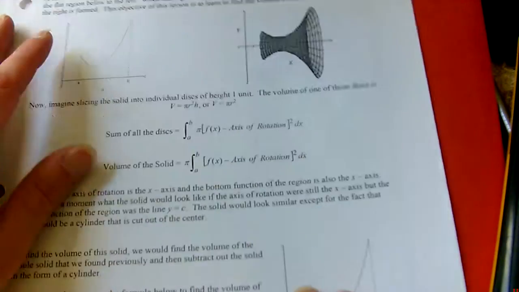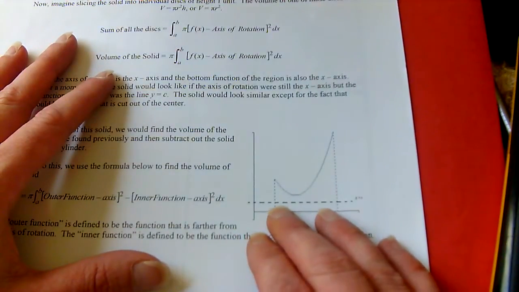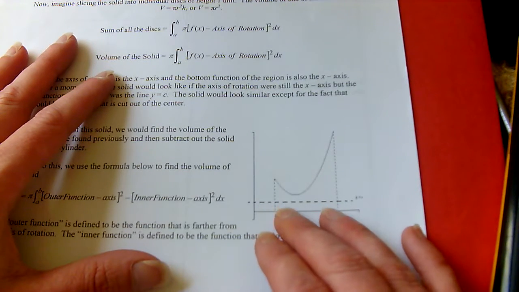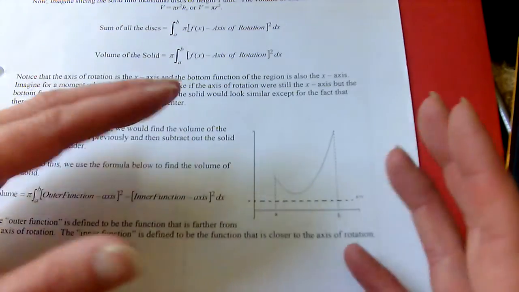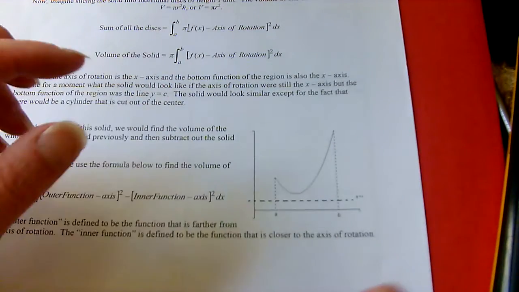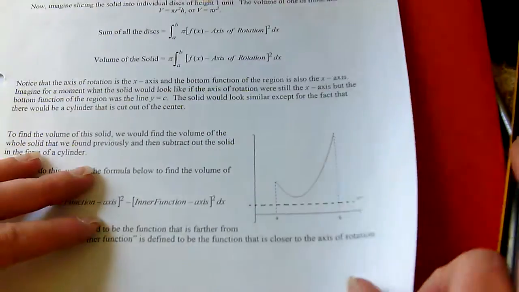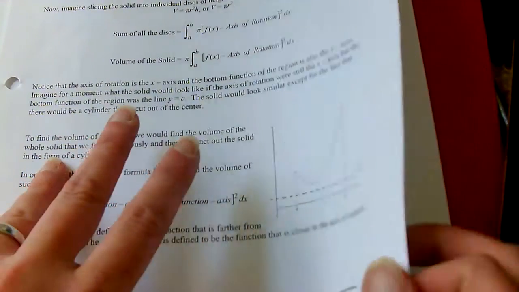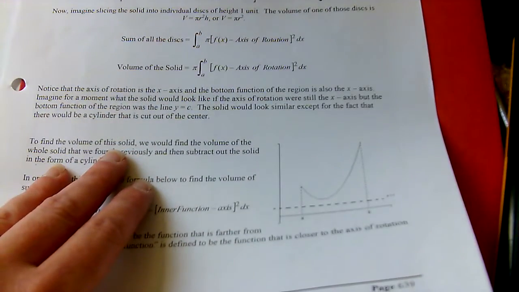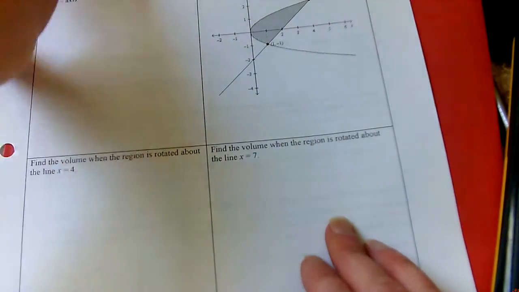Now, if we shifted the figure up, we have kind of a hole in the middle. So we'd have to take the volume of the outer function minus the volume of the inner function. We'll get into that in examples. I think it's easier to see when you actually see some examples.